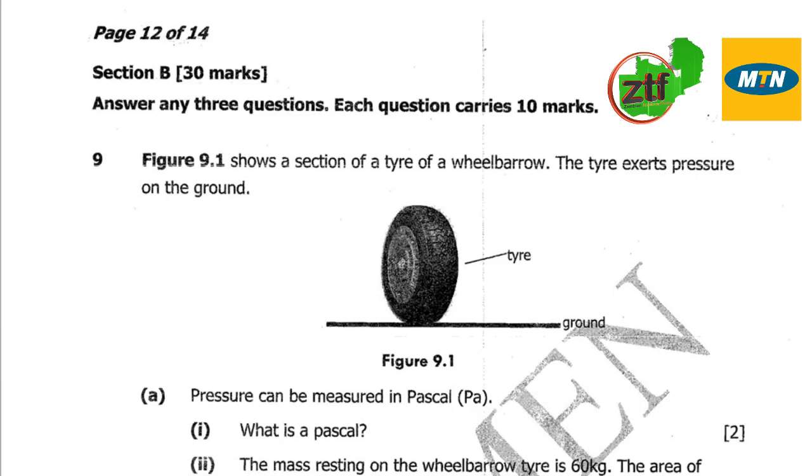I think the point here is to understand what a Pascal is. Very quickly, for us to say that pressure is equal to 1 Pascal, we must understand that this can only be possible if a force of 1 Newton acts per square meter. That is when 1 Pascal of pressure is attained.